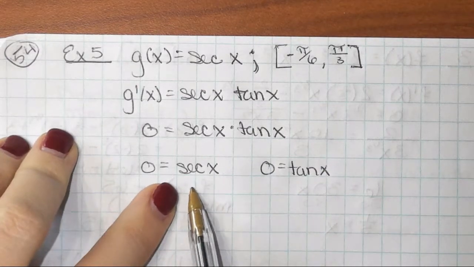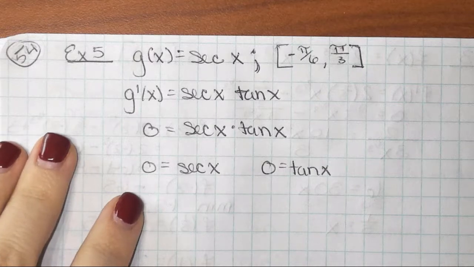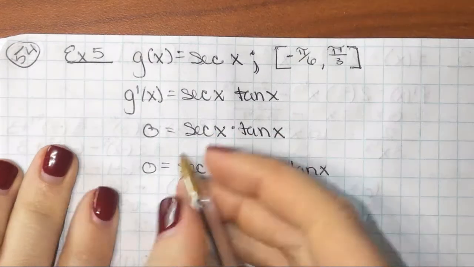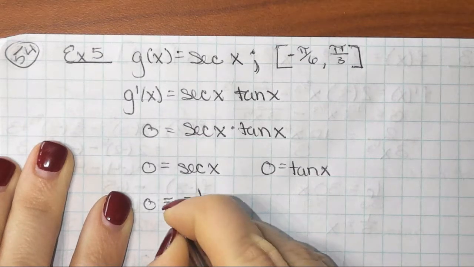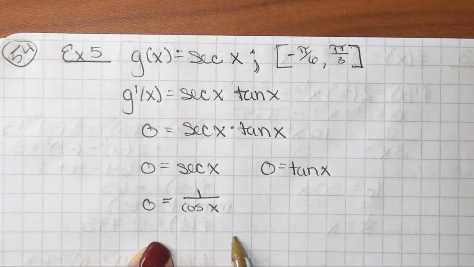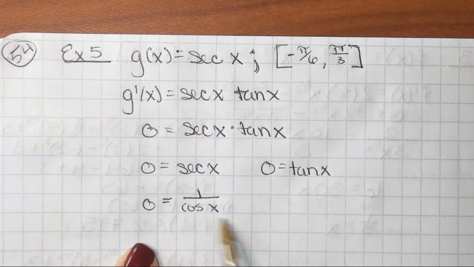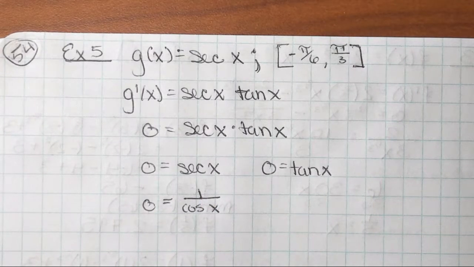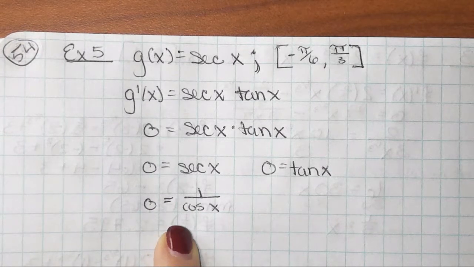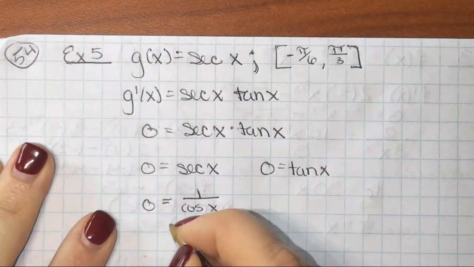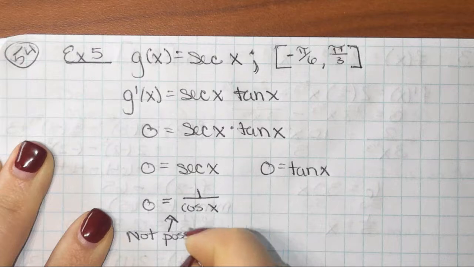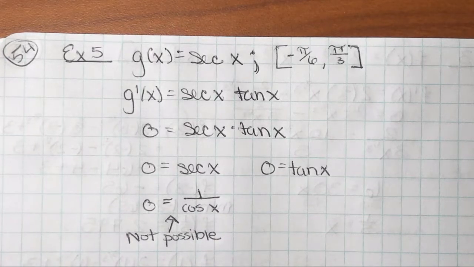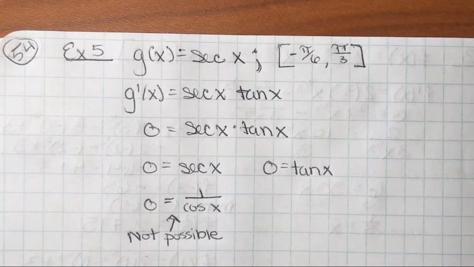So guys, let's remember what secant of x is. We just said it before. It's 1 over cosine. So I have 1 over something that's supposed to equal 0. This is not even possible. So here I'm just going to put not possible. You will not find an x value there.